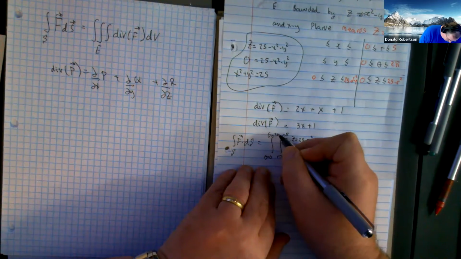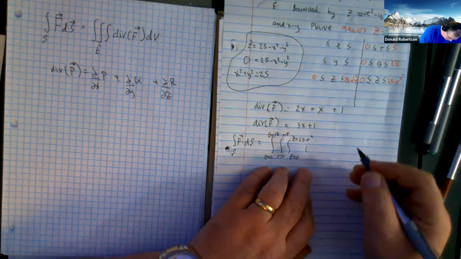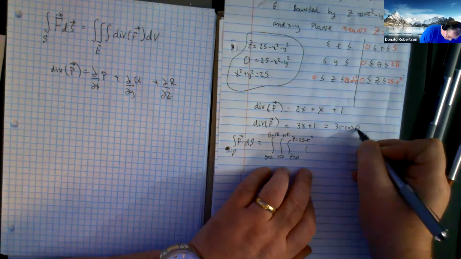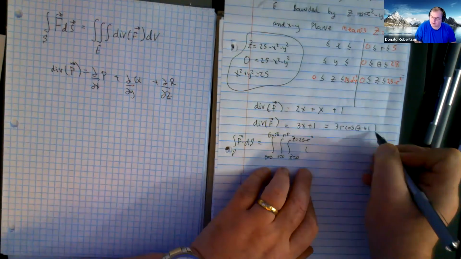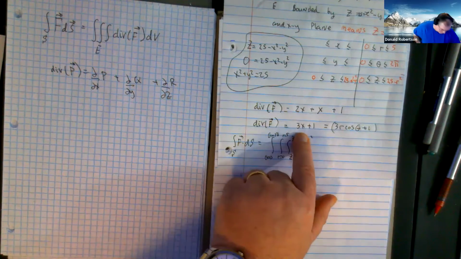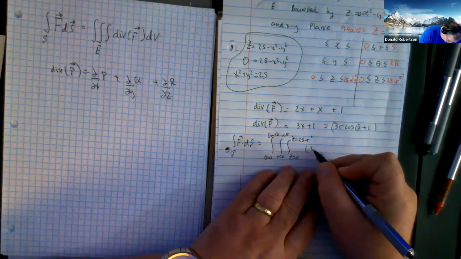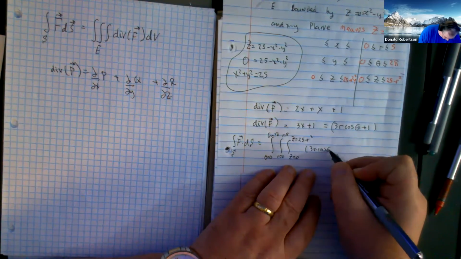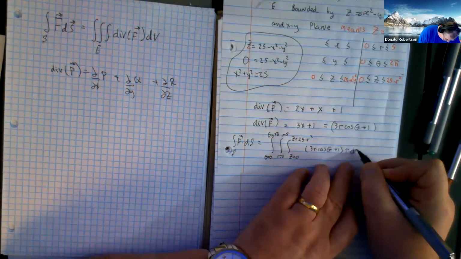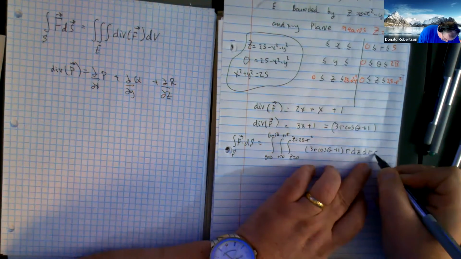And then the function I'm going to do it to isn't actually 3x plus 1. Won't it become 3r cosine theta plus 1? Are you happy about that as well? Everything gets converted into the polar equivalent. So this becomes 3r cosine theta plus 1. And then it's going to be an r, a dz, a dr at least, and a d theta.